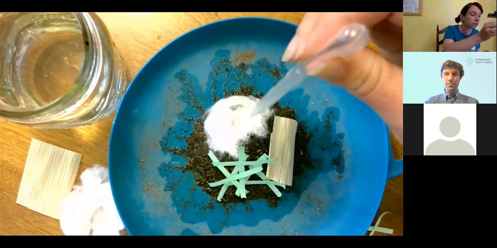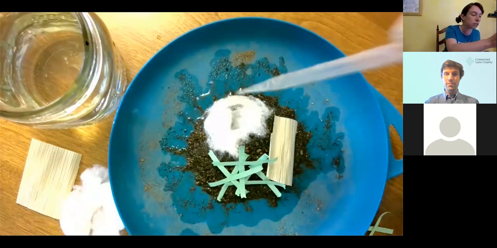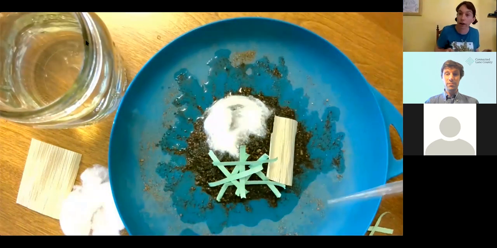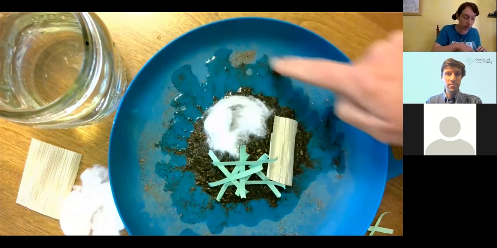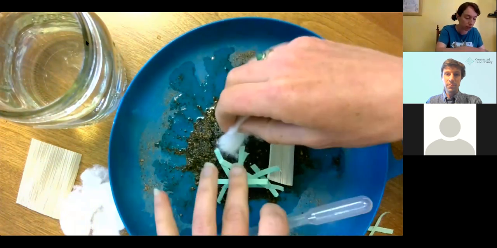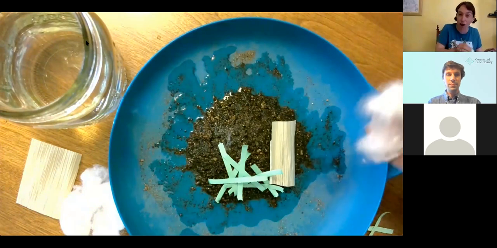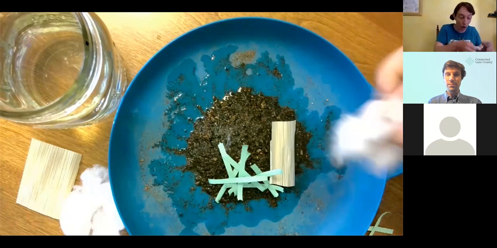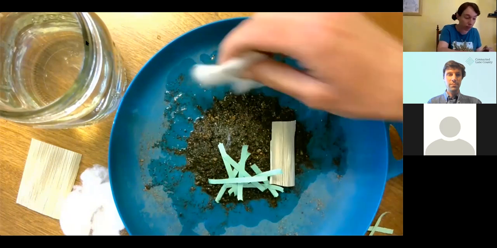1, 2, 3. All right, let's lift it up, see what happened. There's definitely water all over my plate now, but did the soil move under there? Not really. So the cotton ball did a pretty good job of stopping any erosion from happening. The water went through, but the soil didn't move. So that one worked pretty well.